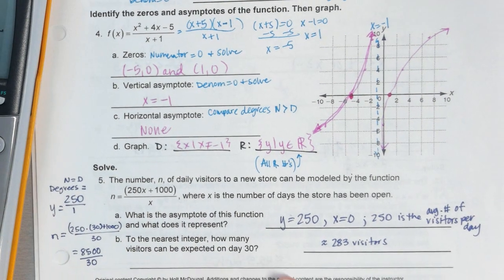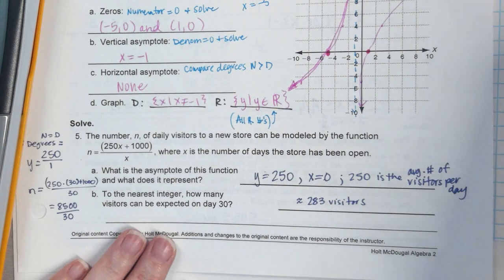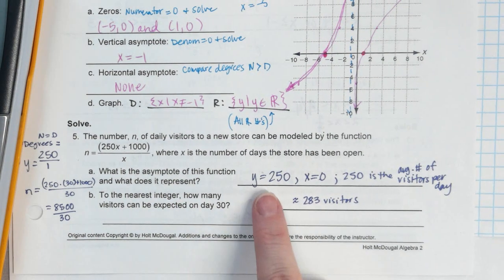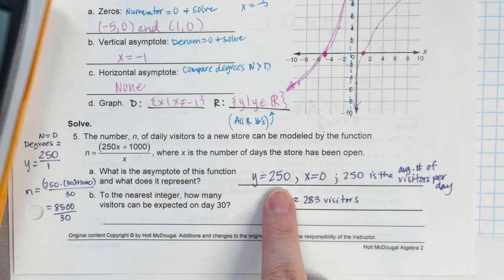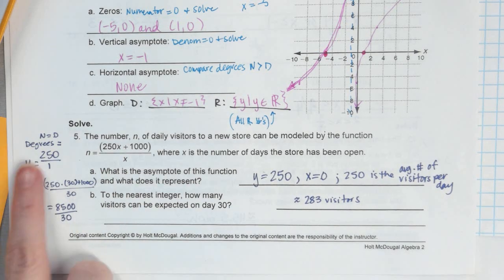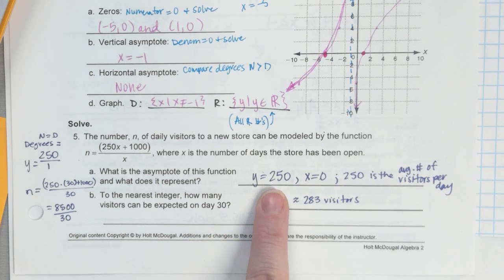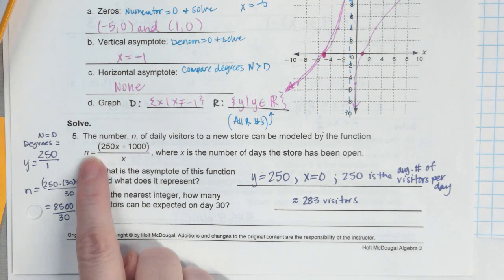All right, and then the last one where you had to solve, it was asking you what the asymptote is and what it represented. So there is a horizontal asymptote at 250. Because the degrees are equal, it would be 250 over 1, which is 250. Then to figure out what that means, just go to what they said the function is.